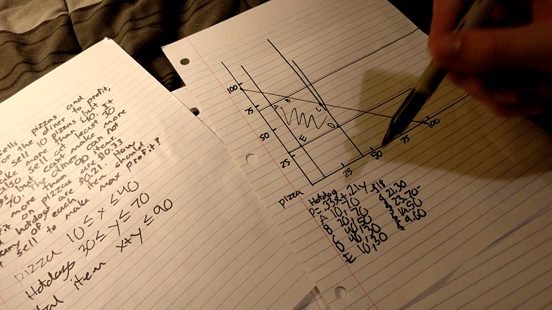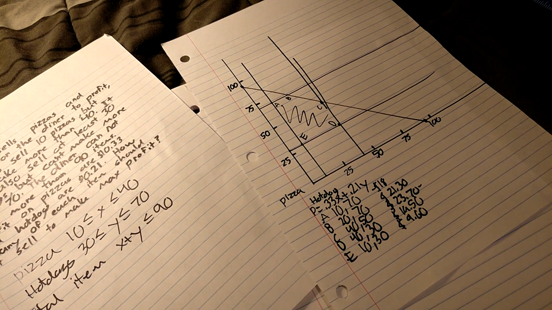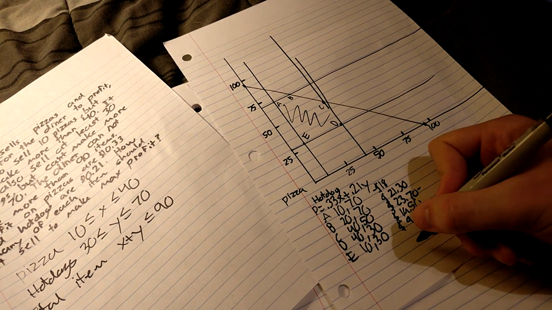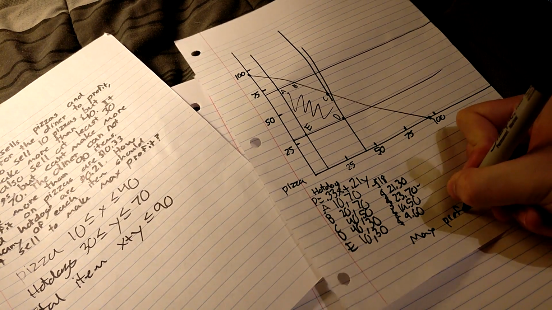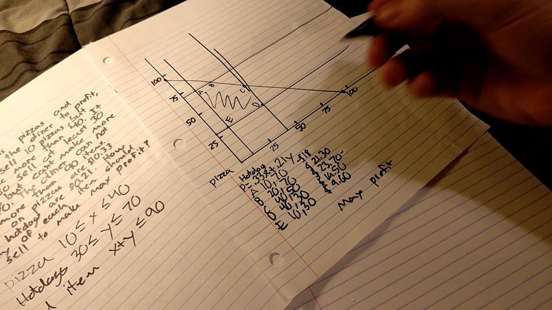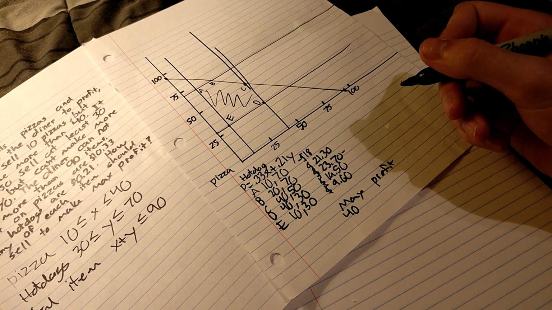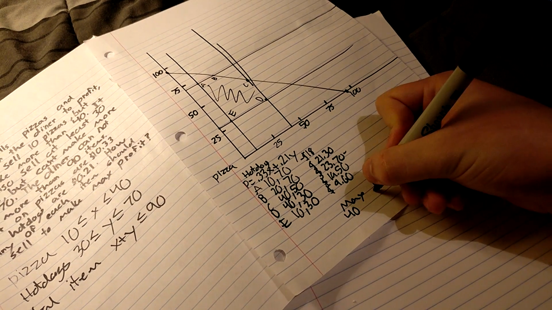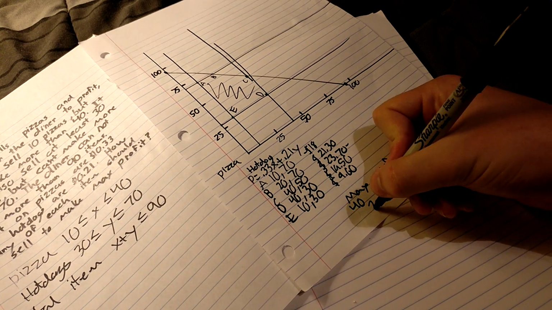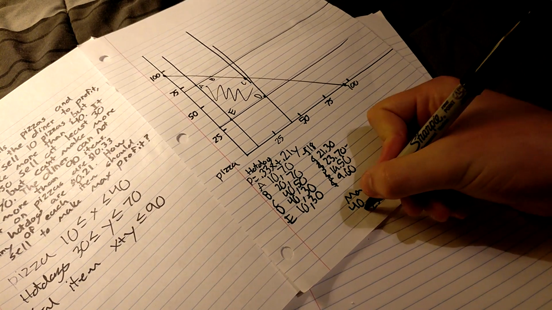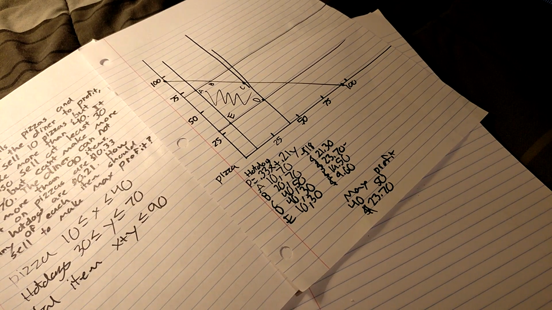So now we can look at 40 and 50. That means for the diner to get max profit, it must sell 40 pizzas and 50 hot dogs to get the most money possible. And that is linear programming.